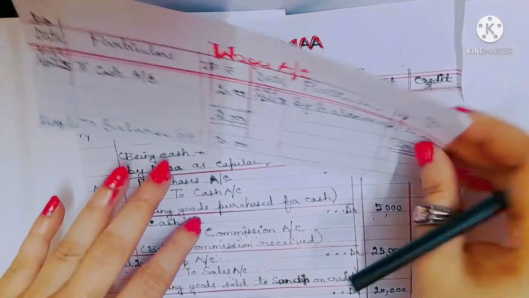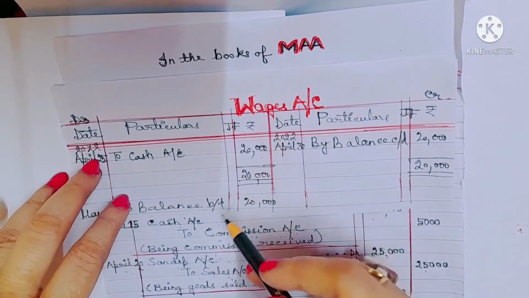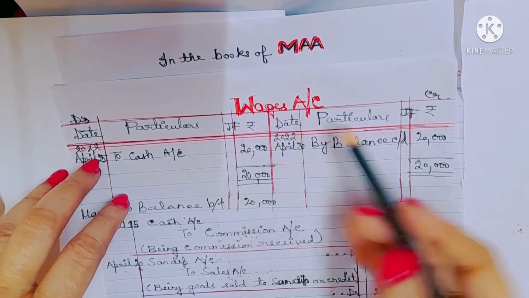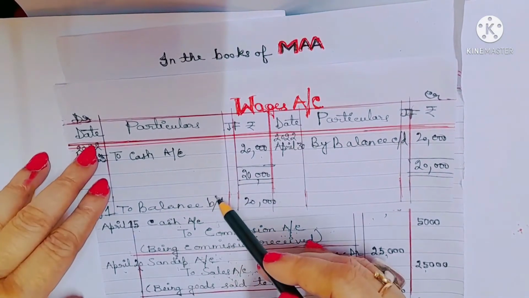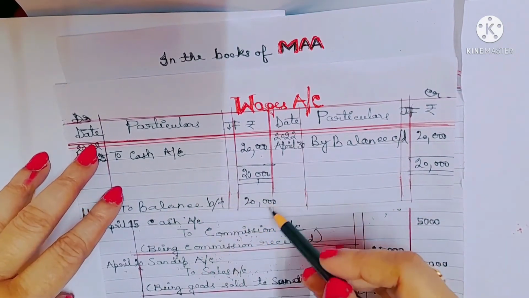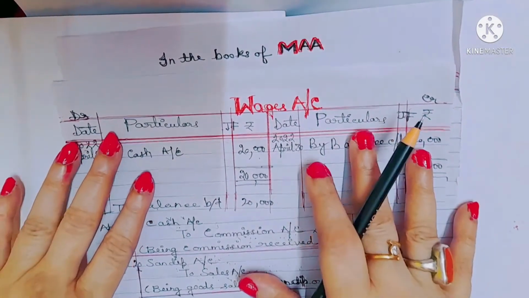So is the wages account a debit balance or a credit balance? Since the debit side total is greater than the credit side total, the wages account is a debit balance. Moreover, to balance b/d is written beneath the debit side total. So wages account is a debit balance. Understood?